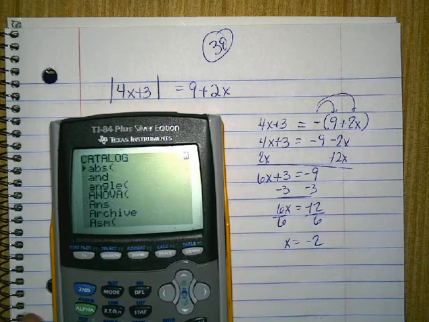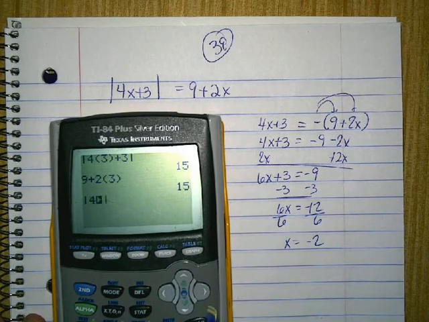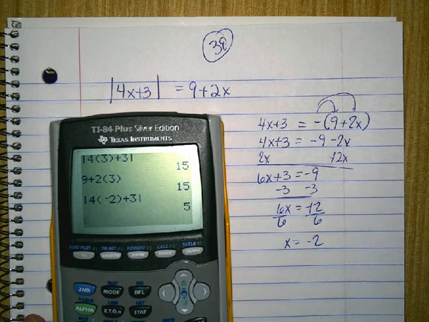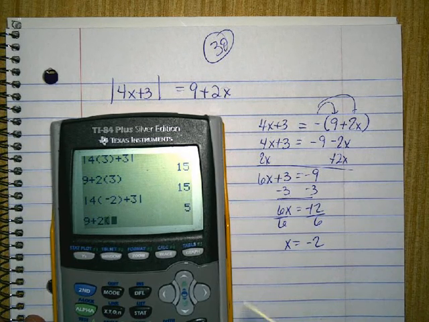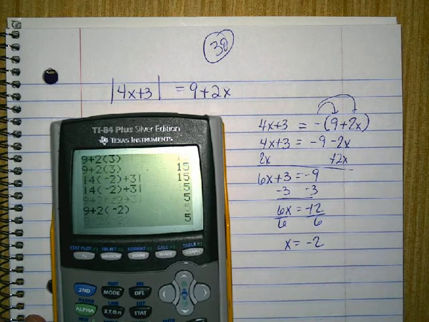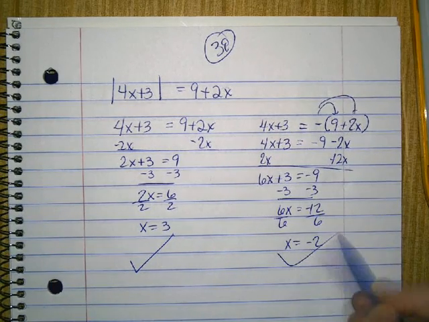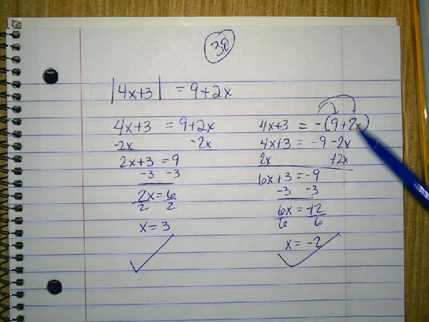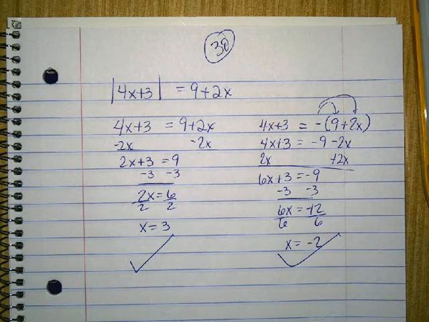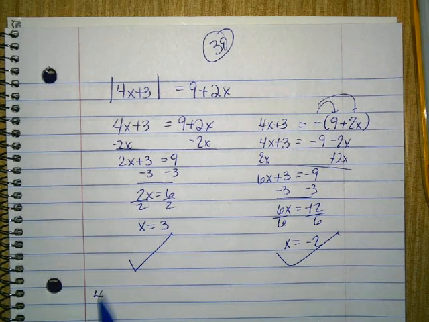I'm going to check this one. Absolute value of 4 times negative 2 plus 3 is 5. I'm going to check this side right here. 9 plus 2 times negative 2 is also 5. Both of those work. Sometimes when you change to a negative and there's a variable involved, you'll get an extraneous root, so be careful.